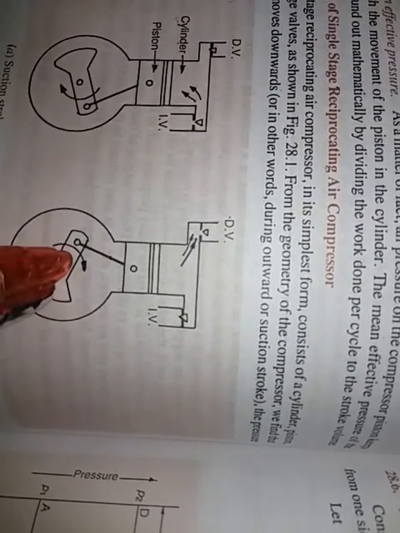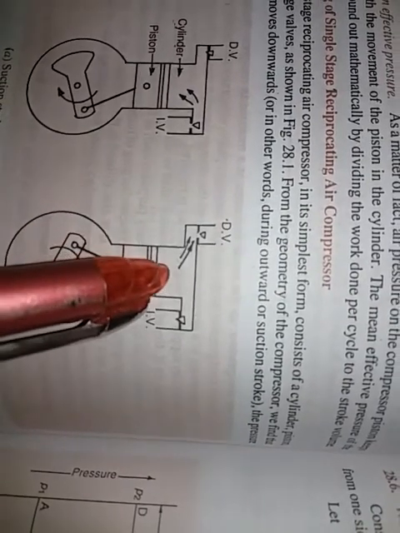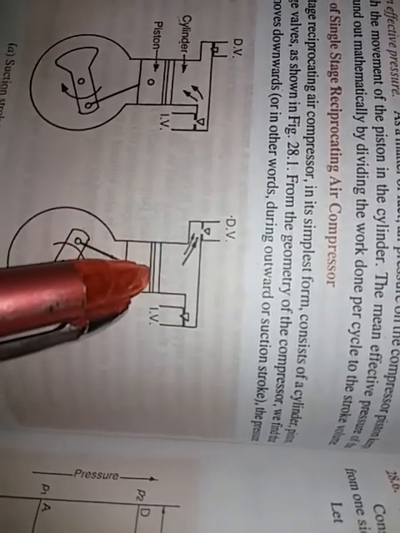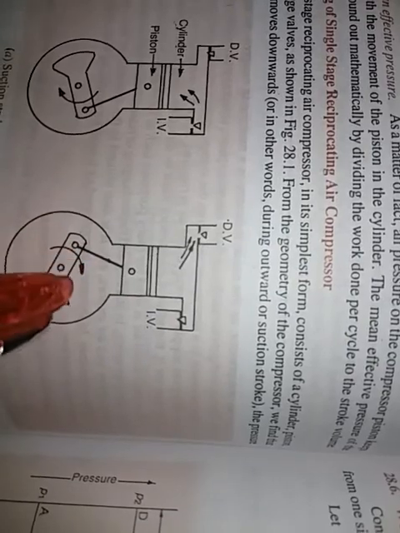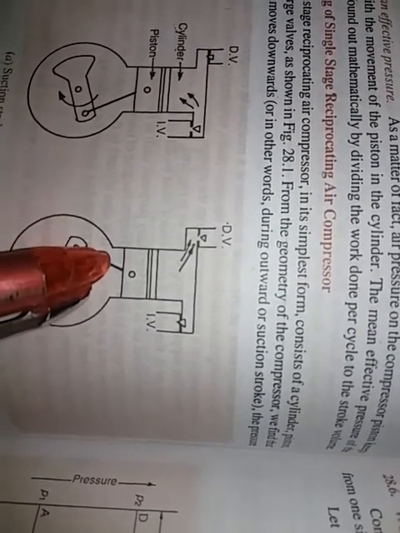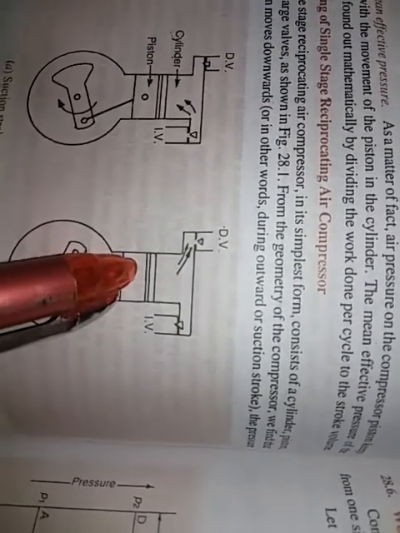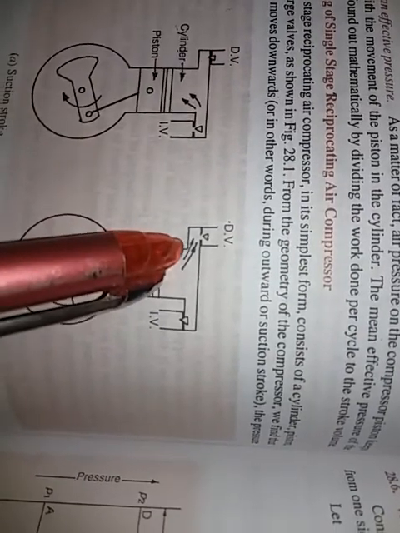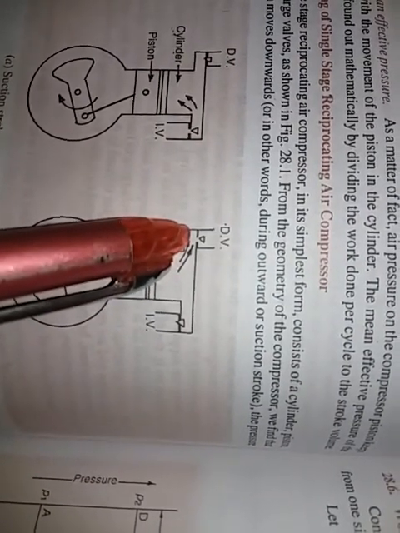As this piston starts to move upward, the pressure of the air inside this cylinder starts to increase. Till how much does it increase? As the piston moves upward, the pressure increases. Due to this pressure, the air will exert pressure on the discharge valve, and the discharge valve opens.